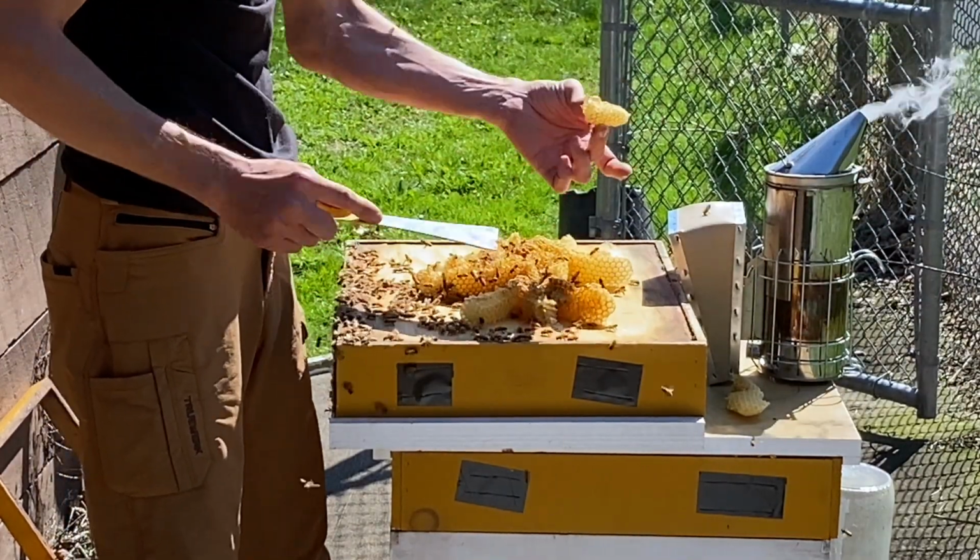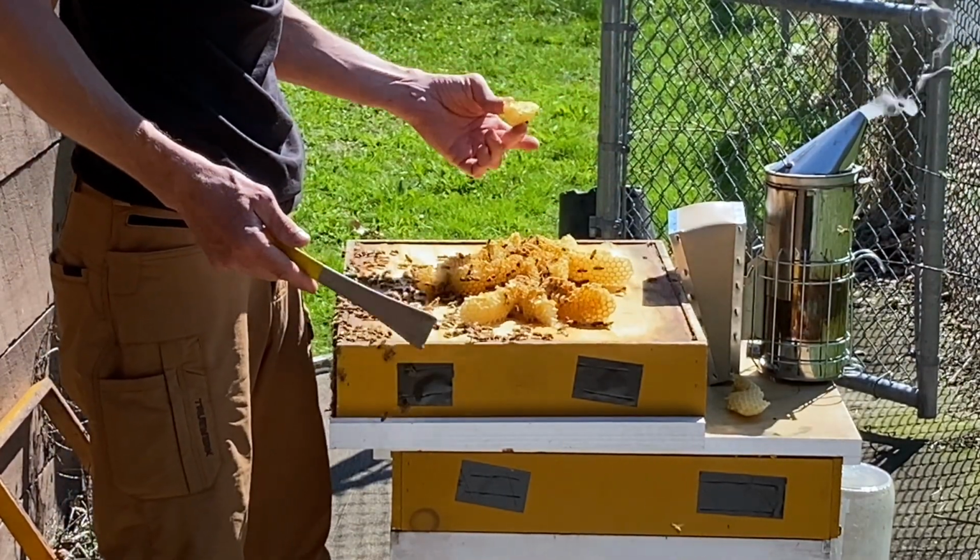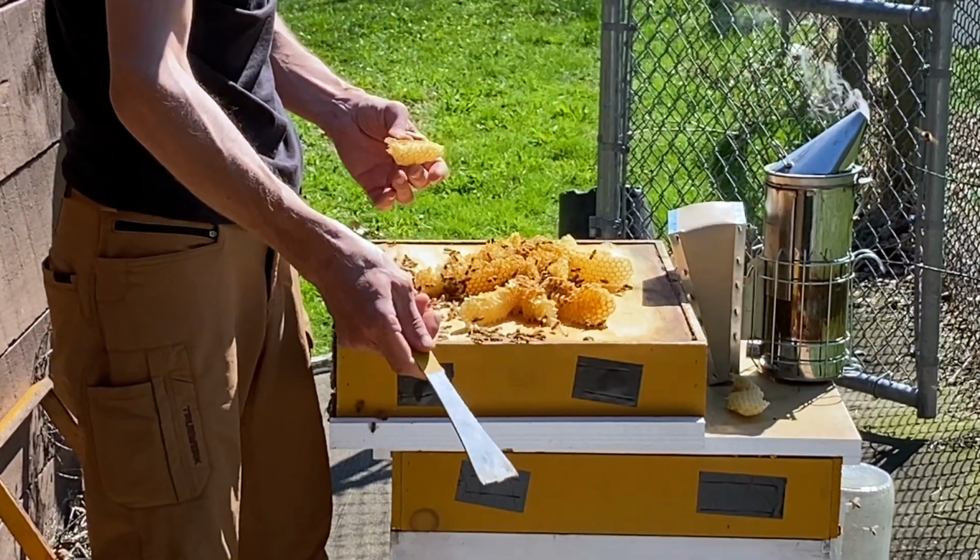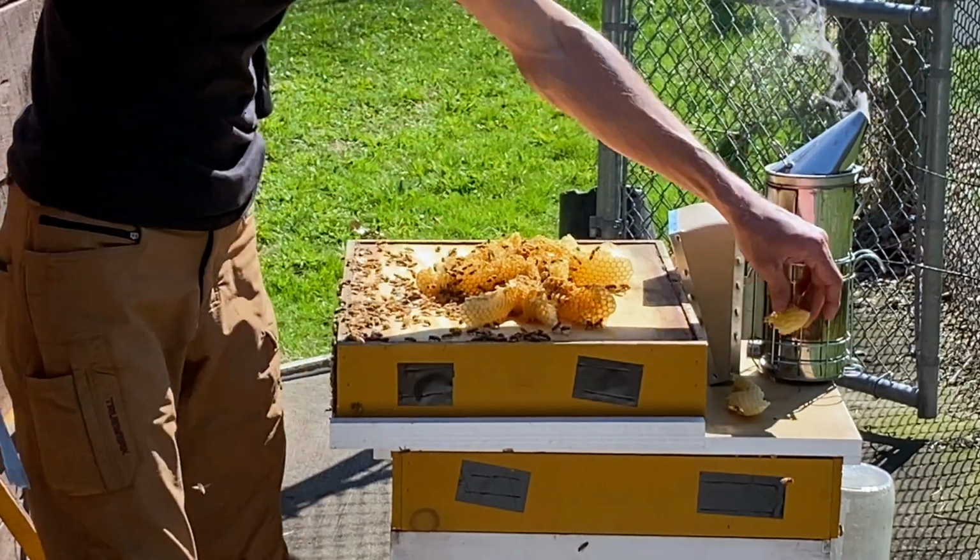And I just do this one at a time until all this is gone. Make sure there's no bees on here, smoke them, and I'm good to go.